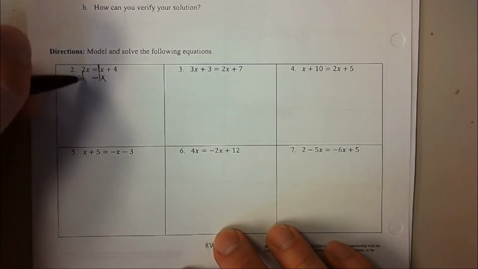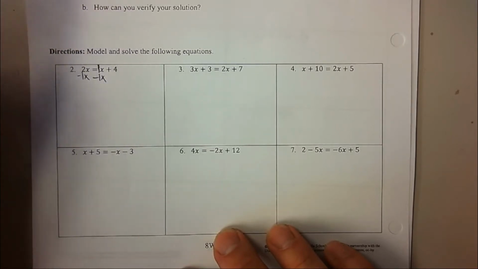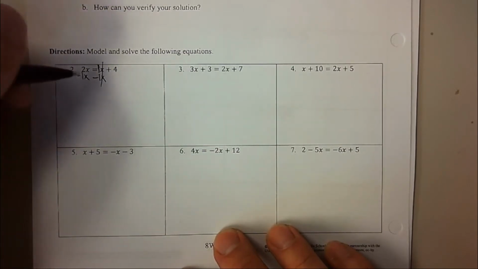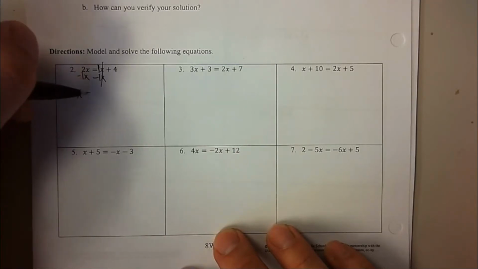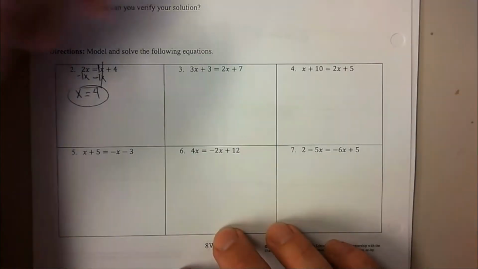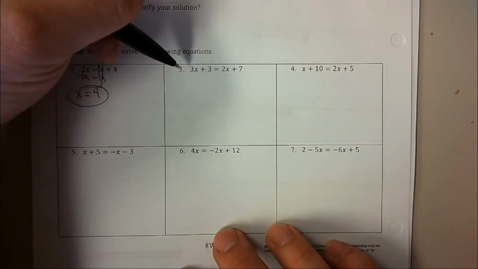So do minus 1x. And I come over here and do minus 1x. So this 1x minus 1x, it is going to cancel itself out. 2x take away 1x is x. And then we bring down this 4, and that's it. That's all there is to do. So x is equal to 4. Okay, if we move on to number 3.